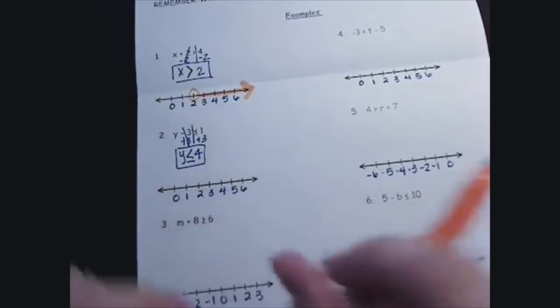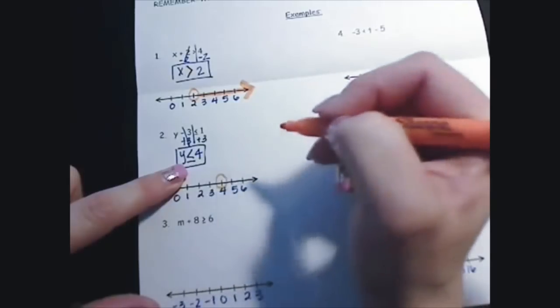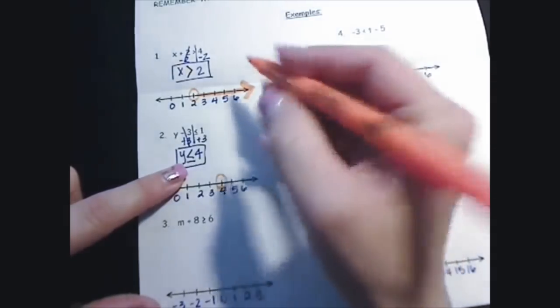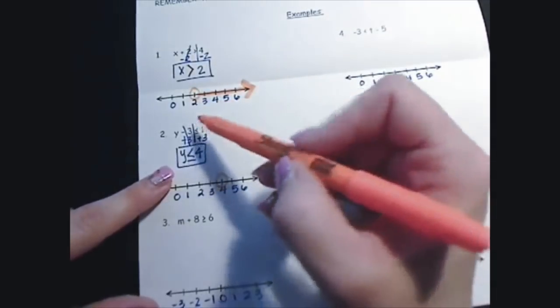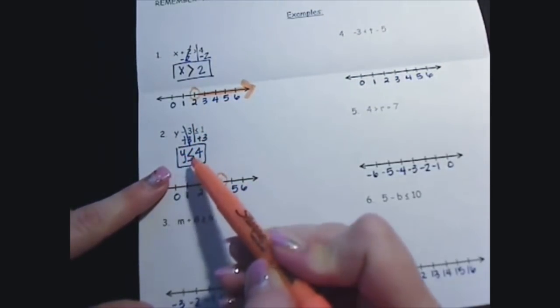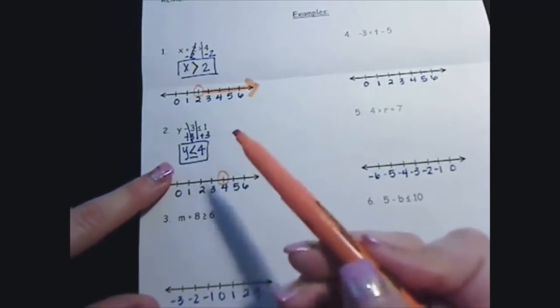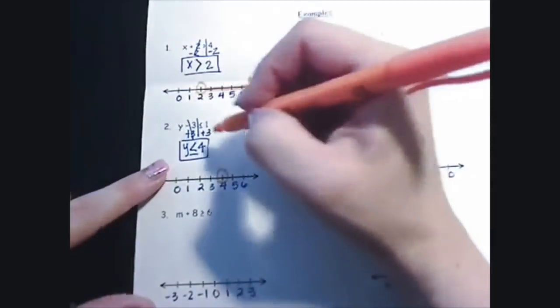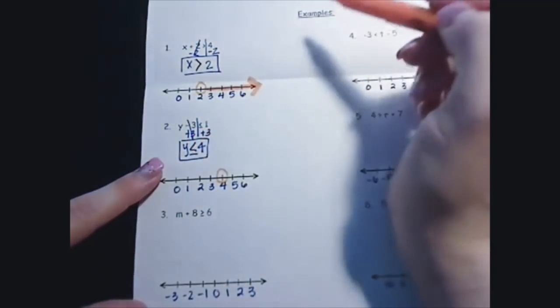So let's go ahead and graph this. I'm going to have a circle on 4. Wow, I realized I just was saying greater than or equal to. Silly me. It's less than or equal to, so sorry, y is less than or equal to 4. I hope y'all caught that. So y is less than or equal to 4 is how you say that.